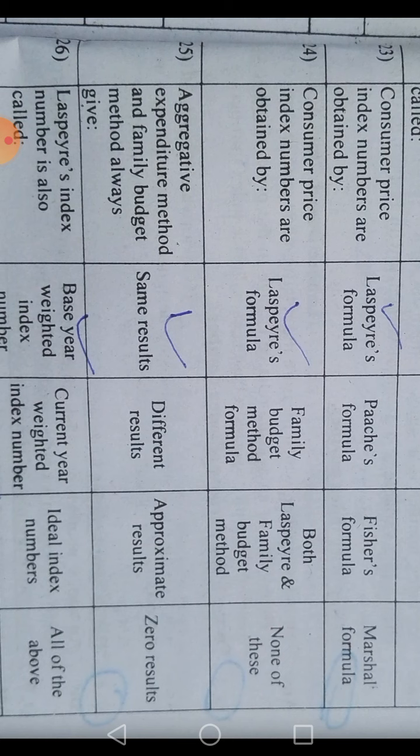Consumer price index numbers are obtained by Laspeyres' formula. The aggregate expenditure method and the family budget method always give the same result.